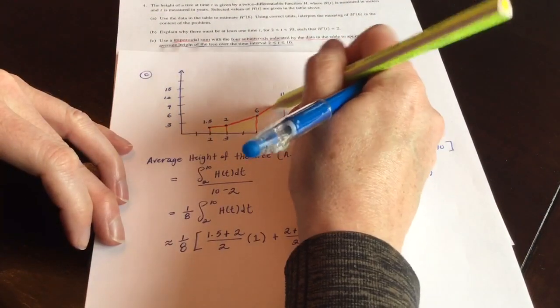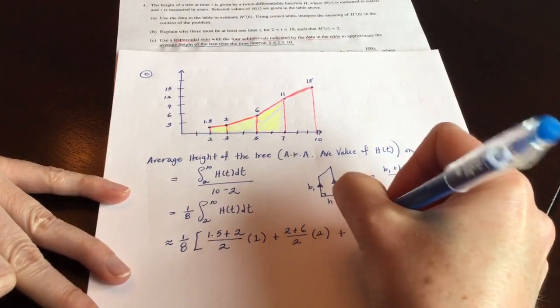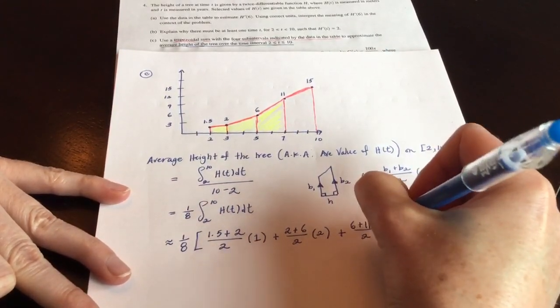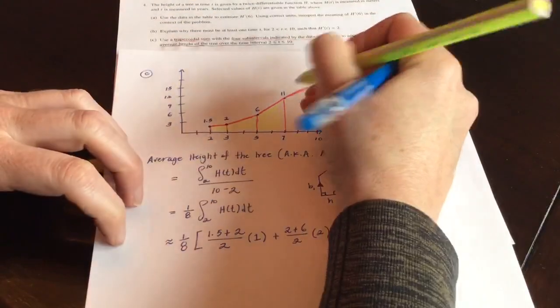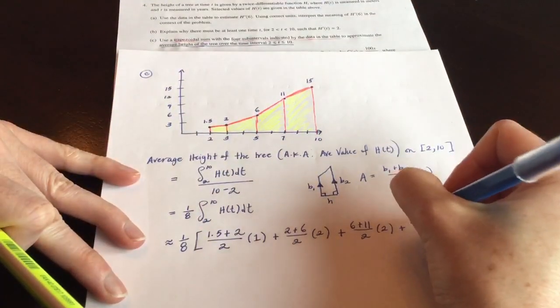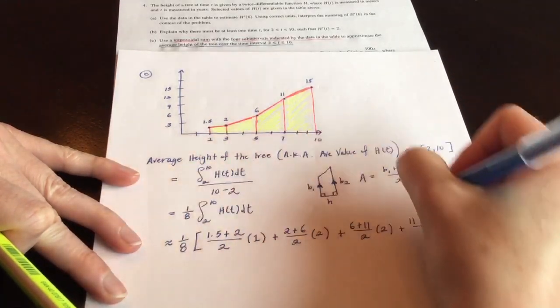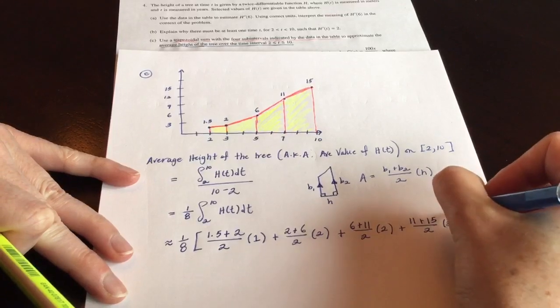Trapezoid number 3 would be 6 plus 11 over 2 times 2. And then trapezoid number 4 here would be 11 plus 15 over 2 times the height here, 7 to 10, which is 3.